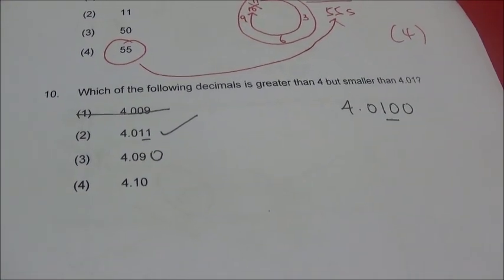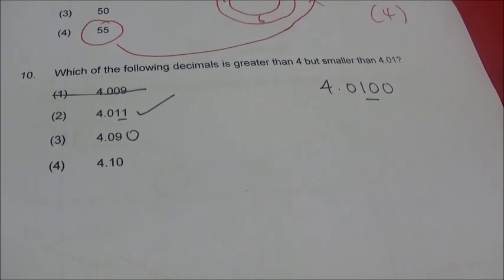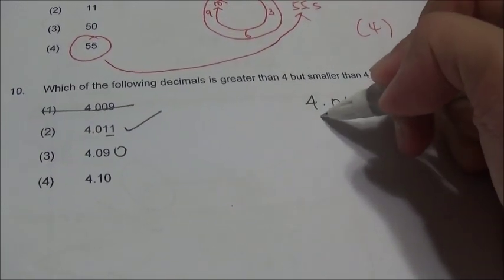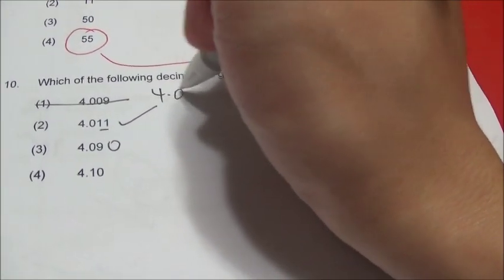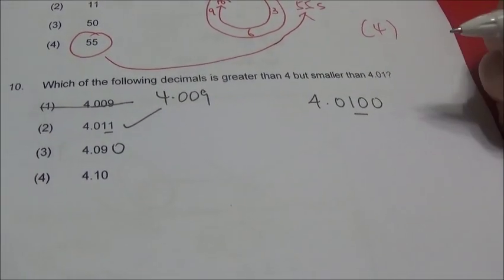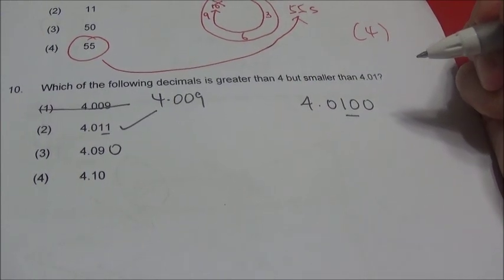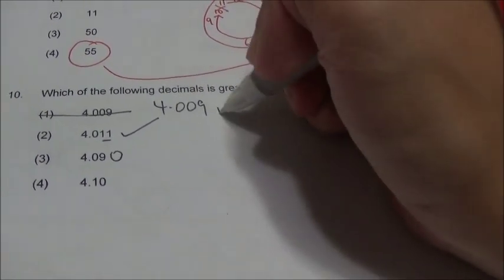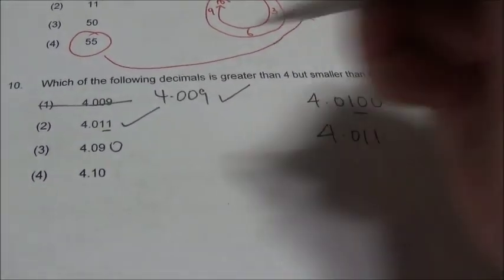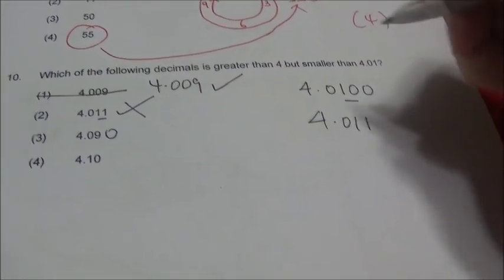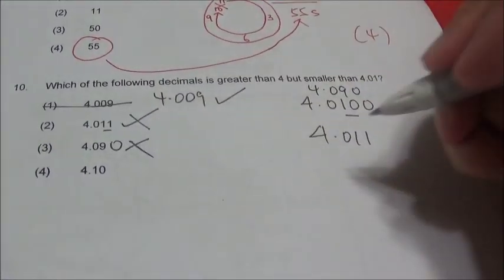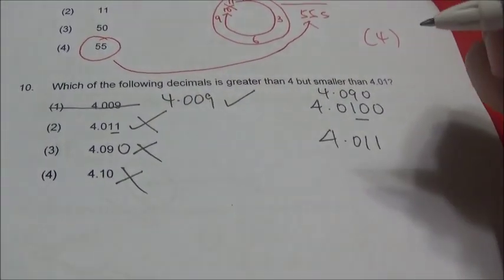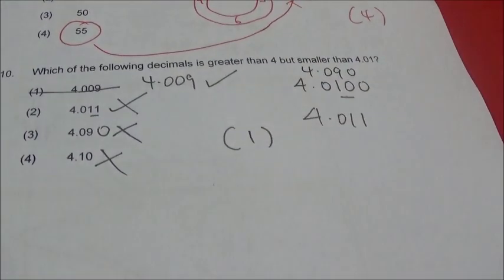Which of the following decimals is greater than 4 but smaller than 4.01? Okay, so it's actually 4.0100. Okay, the first one, 4.009, is greater than 4 and smaller than 4.010 as well. Alright, so this is actually the answer. We take a look at the other options. This is 4.011, it is already bigger, so this cannot be the answer. We look at 4.09, we put a 0, it's definitely bigger also. And this one, 4.1, is definitely bigger as well. So your answer for question 10 is 1.